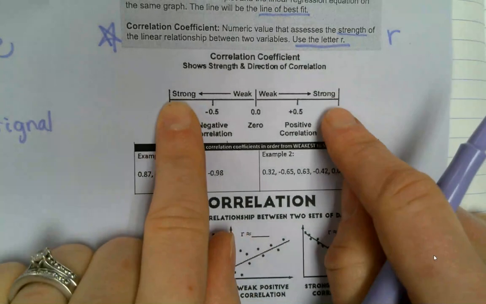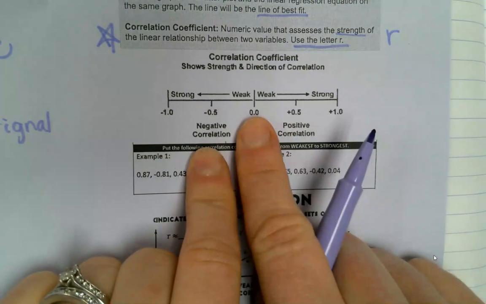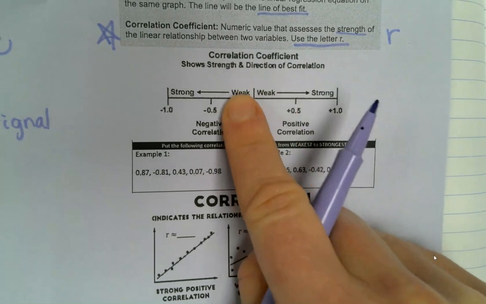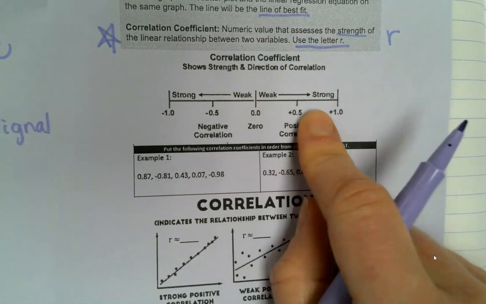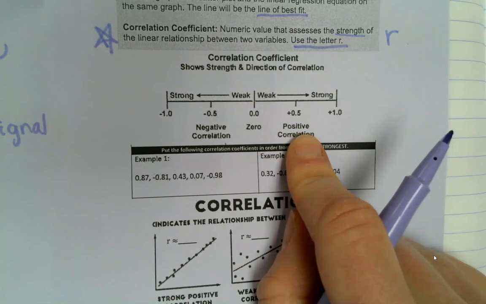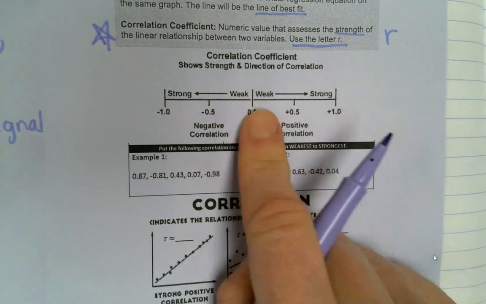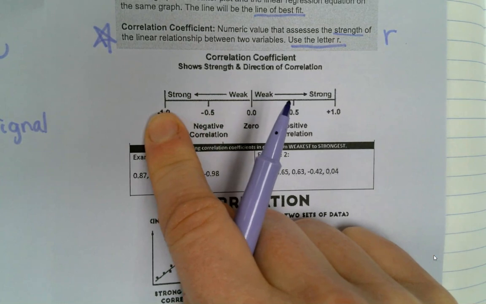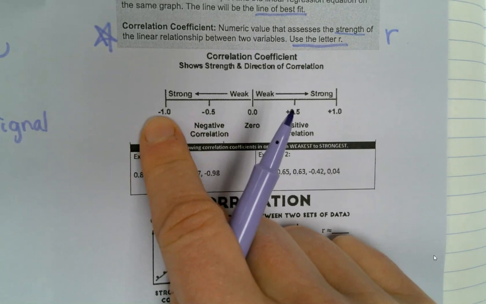So this number line tells us where a number would fall, whether it's weak or strong. So 0 means zero correlation or no correlation. It's weak anywhere close to the 0. Then as you go to the positive side, that's a positive correlation, so it's going uphill. But it's also getting stronger the closer you get to 1. You can go to the left of the 0, and you're going to the negative side, and that's a negative correlation. So the dots on the scatter plot are going downhill, but the closer you get to -1 tells you that it's strong.